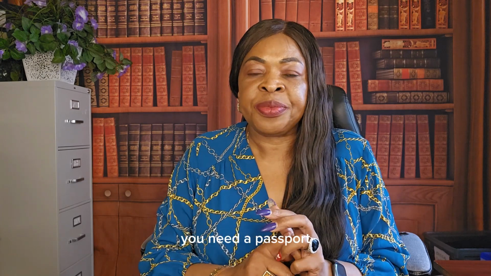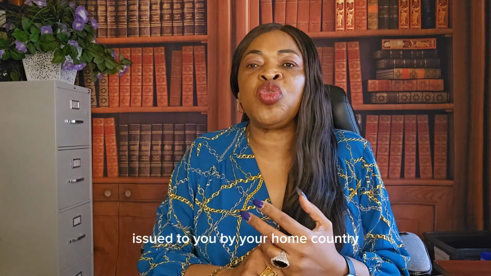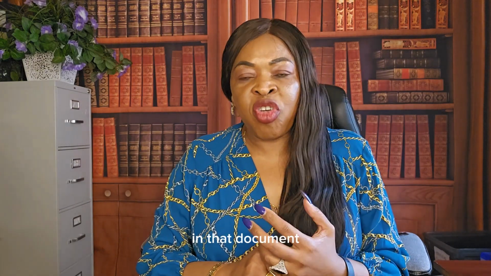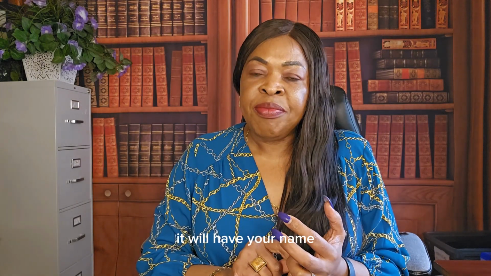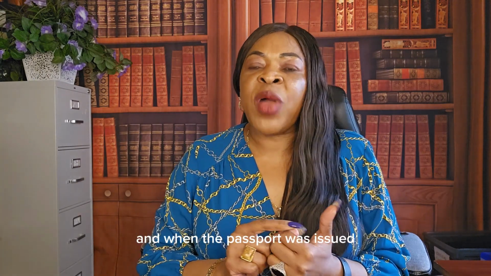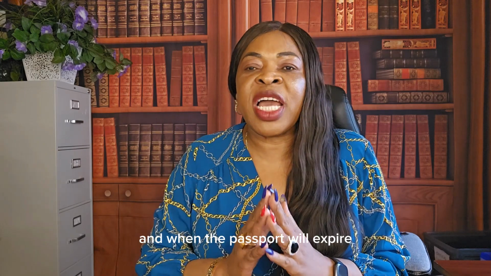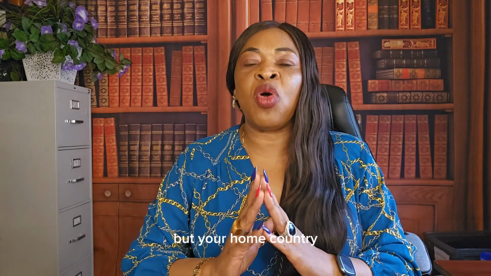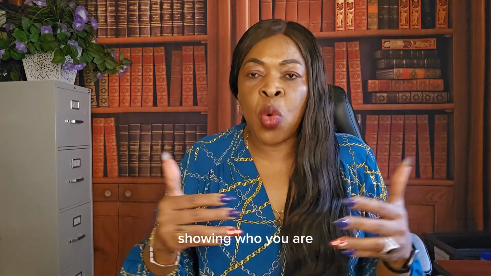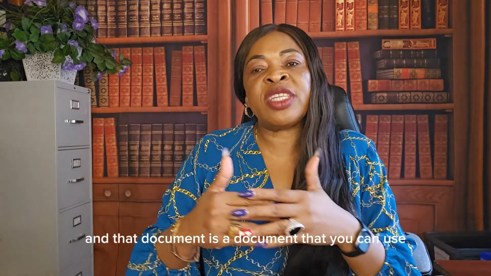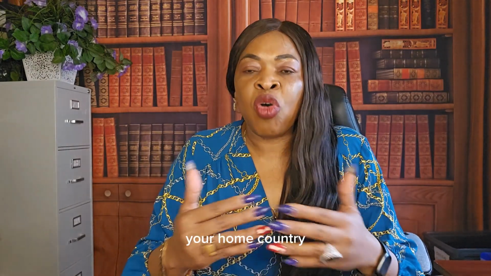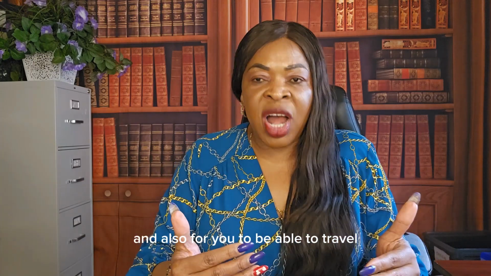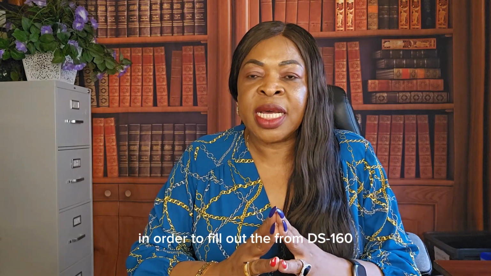You need a passport. A passport is a document issued to you by your home country. In that document, it will have your name, your date of birth, the place of birth, and when the passport was issued and when the passport will expire. So your passport is given to you not by the United States government but by your home country, showing who you are. That document is what you can use to identify your home country and also for you to be able to travel. So you need a passport in order to fill out the form DS-160.